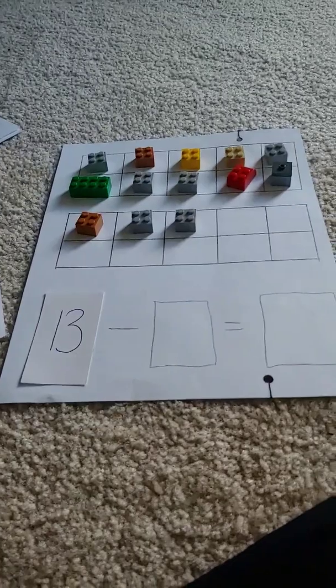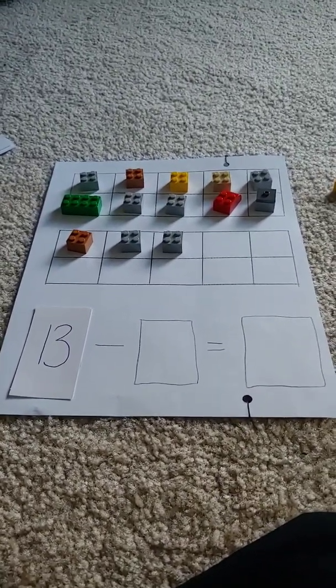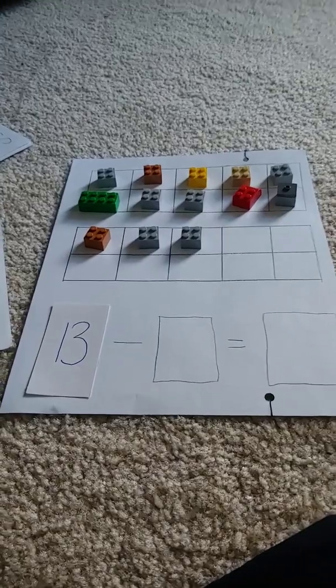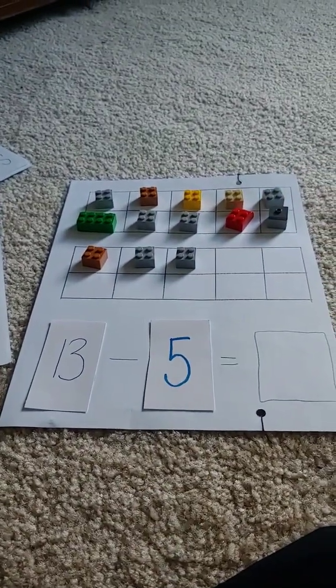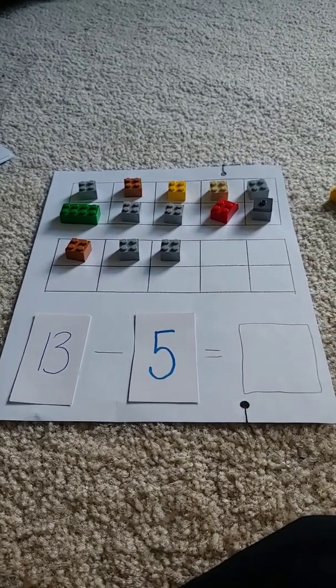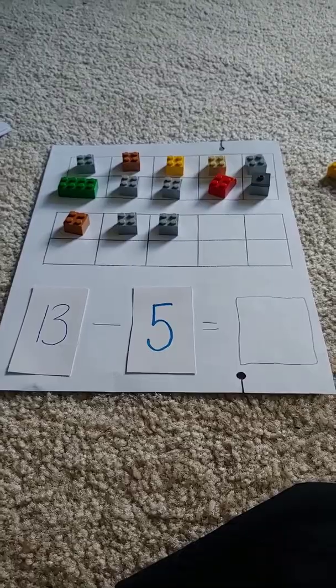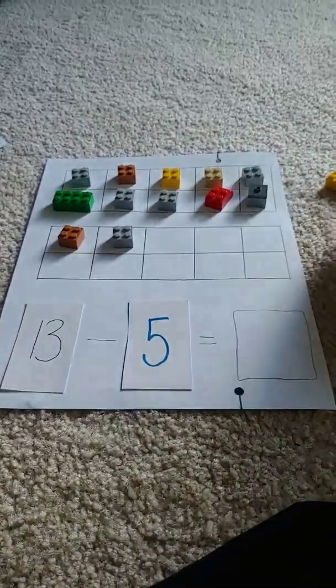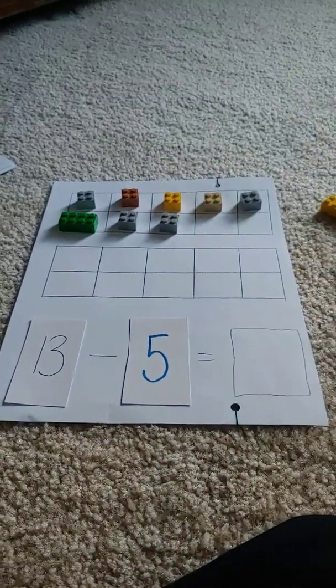So 13 goes there, or you can write a 13. And then we have to figure out how many we want to take away, which would be a number smaller than 13. So I'm going to say 5. So now we have to take away 5 of the Legos or whatever you're counting with. So 1, 2, 3, 4, 5.